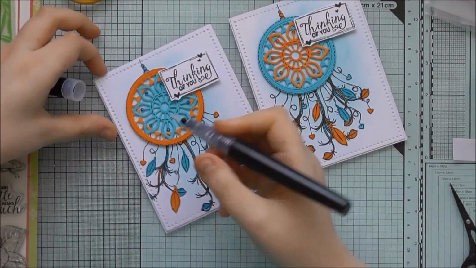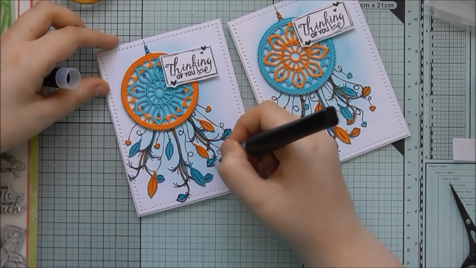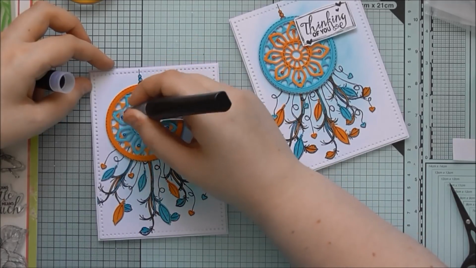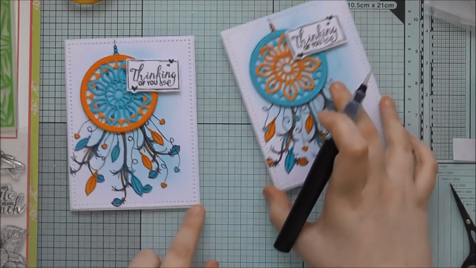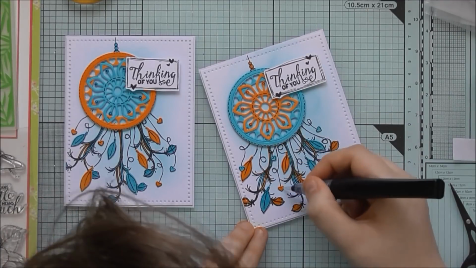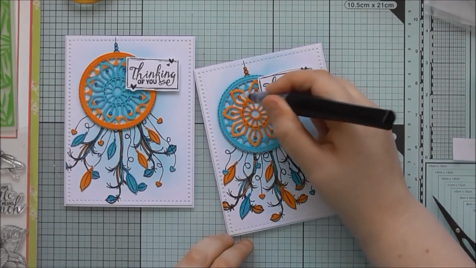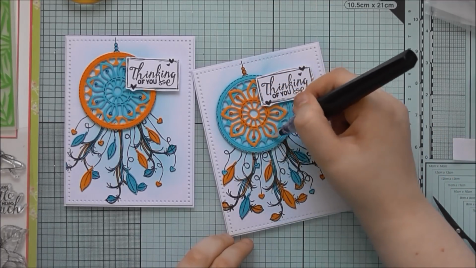Oh, final touches. So this is the Spectrum Noir Clear Overlay Sparkle Pen. I now tend to go towards the Nouveau Aqua Shimmer Glitter Gloss pen or the Midas Touch one, but this was my go-to pen back then. I still have it in my pot actually, I still haven't finished that one. But yeah, I'm just adding it all over just to add a little bit of sparkle.